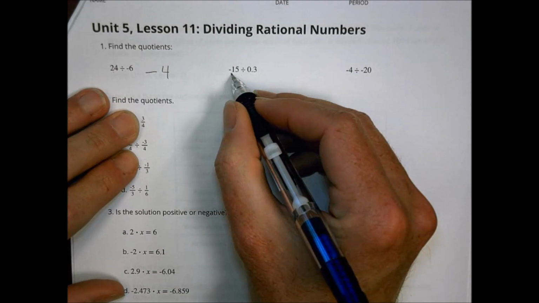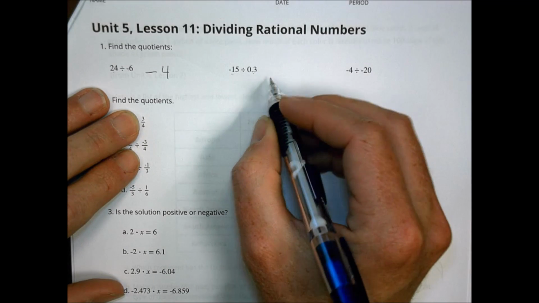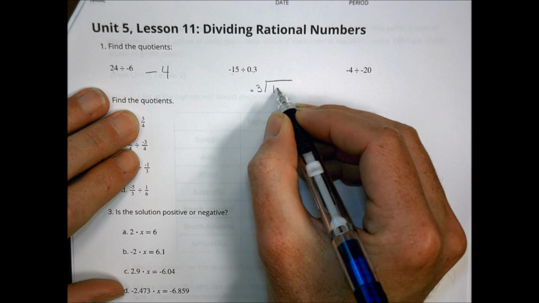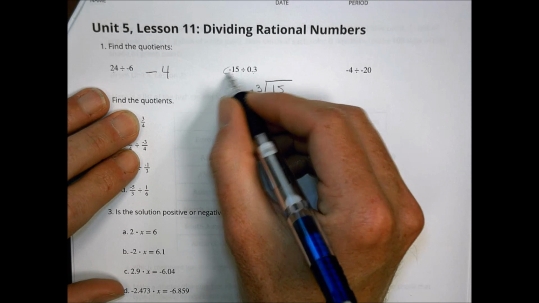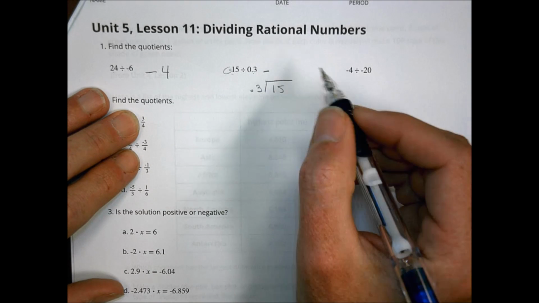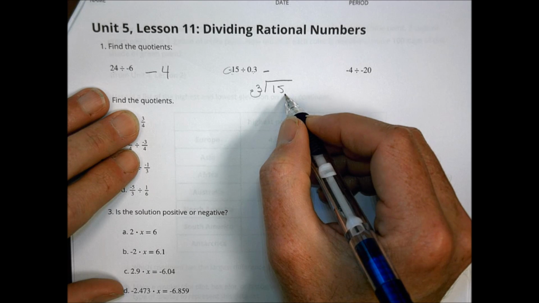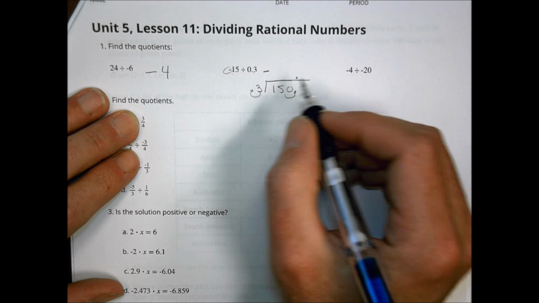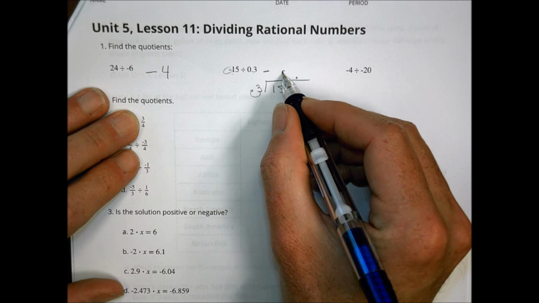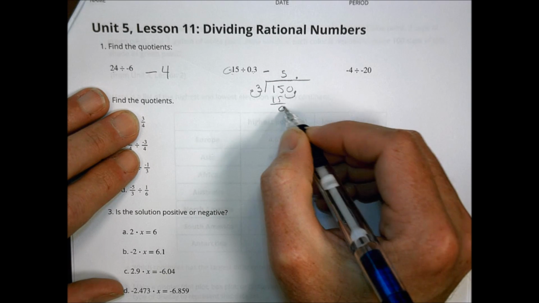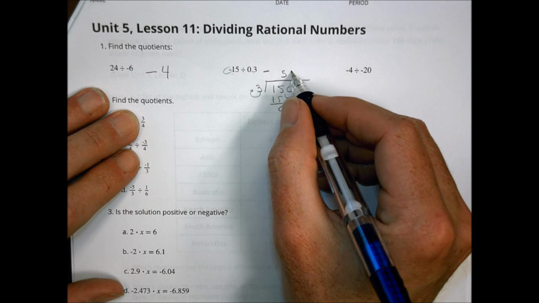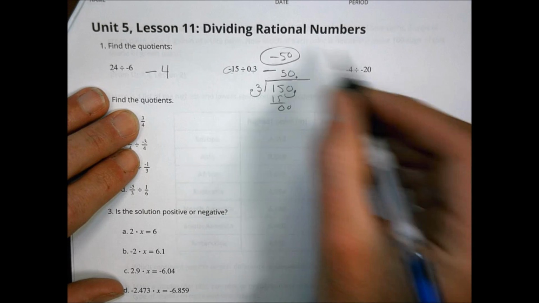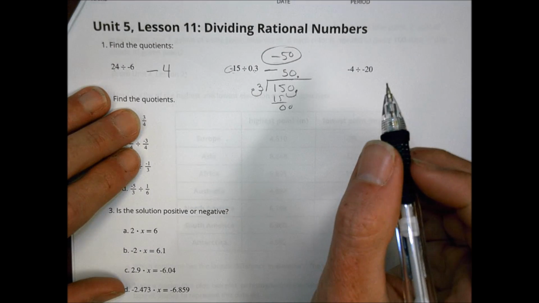Here we have a positive divided by negative. Okay, so this is actually going to be 0.3 and negative 15. My answer is going to be negative, so I can put that start there already. Move the decimal over 1, move the decimal over 1, and then put it on top right away so I can hold my spot. 3 goes into 15 5 times. So we have 15 there, bring the 0 down, and 0. So we're going to say our answer is going to be negative 50. All right, that's the solution there.